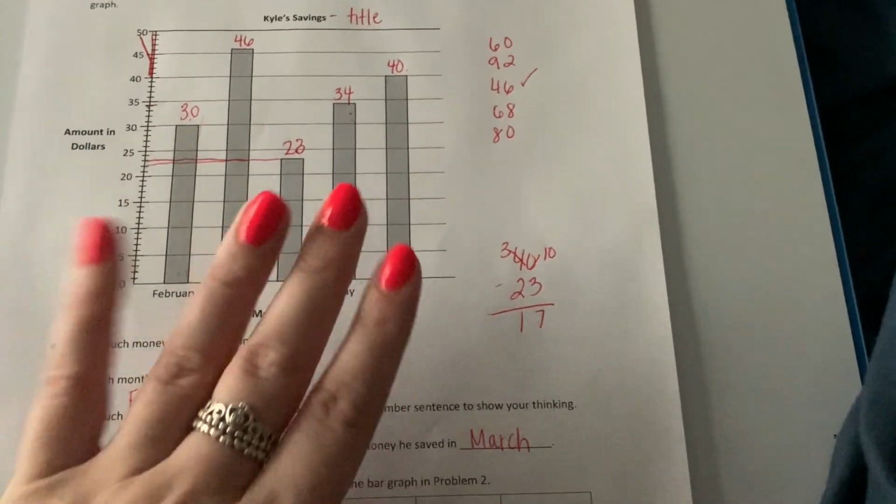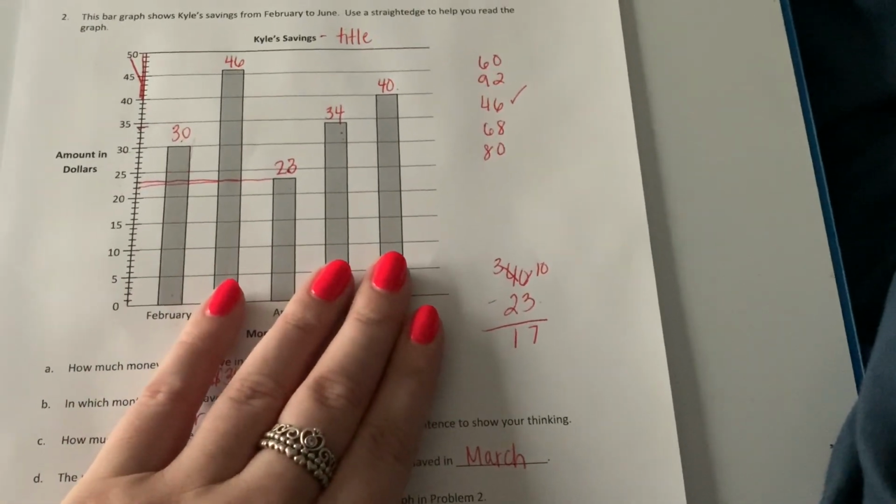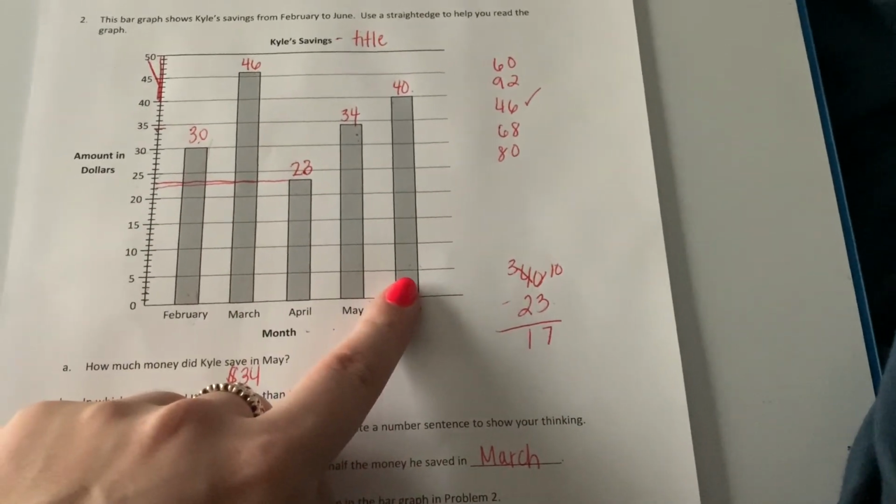And I can tell you exactly why Kyle saved $40 in June. He saved $40 because he's gonna buy me a really nice birthday gift.